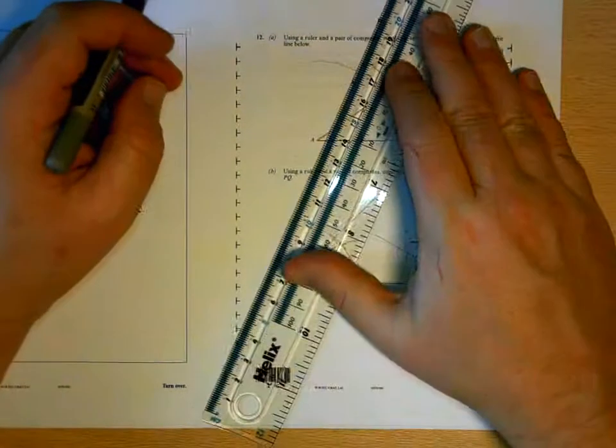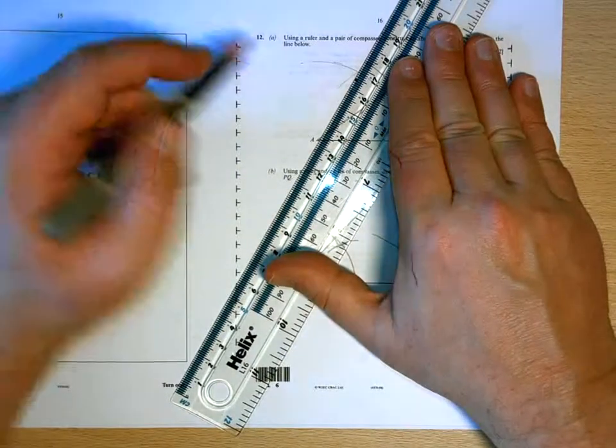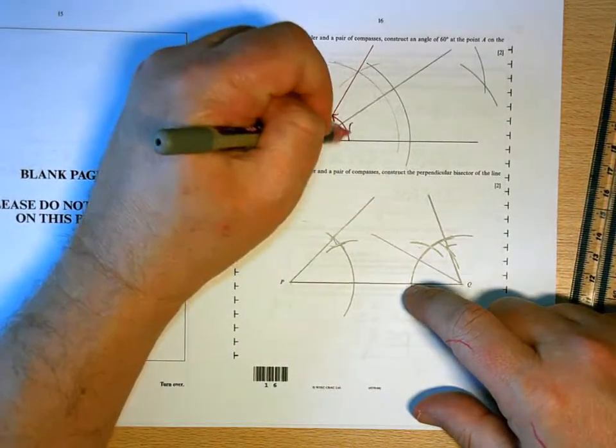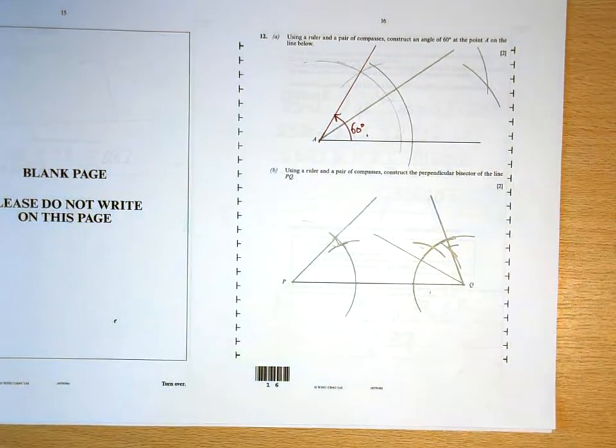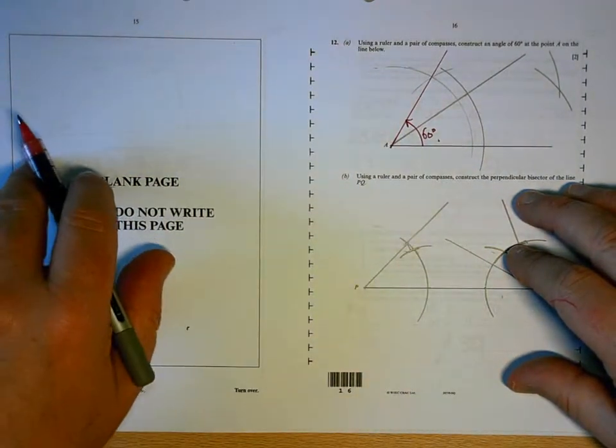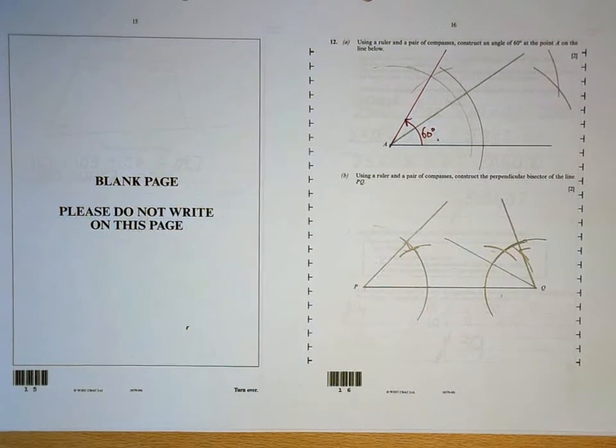That gives you a 60-degree angle, and it always will. So that's an easy thing to practice. Just draw yourself a line, have a compass, and practice drawing that.